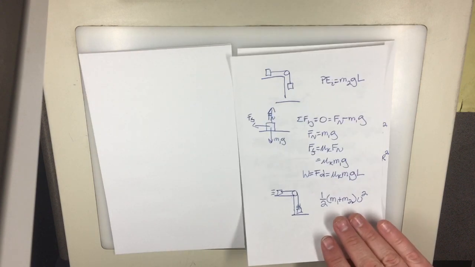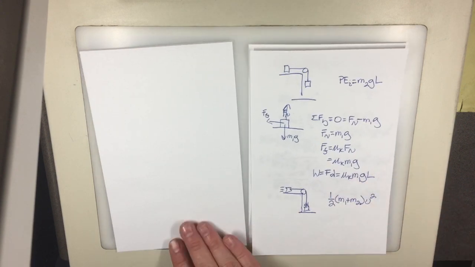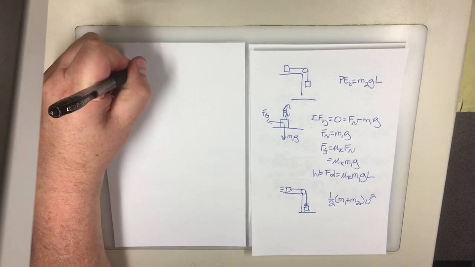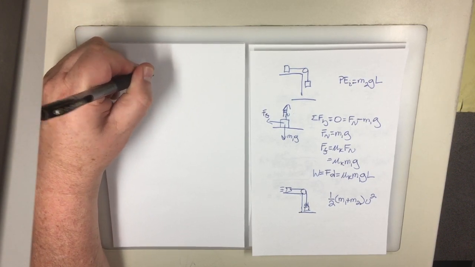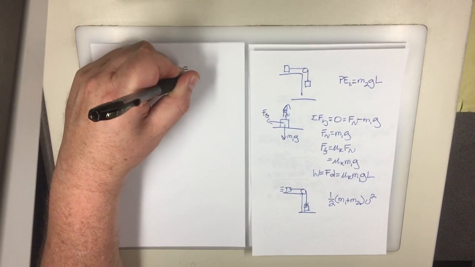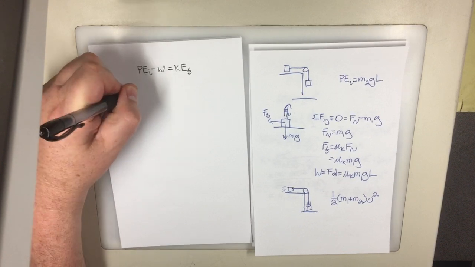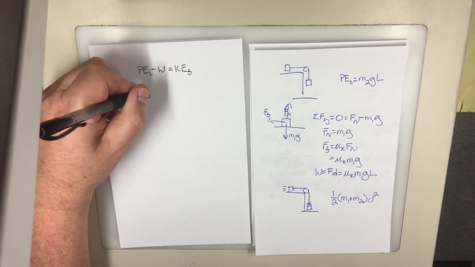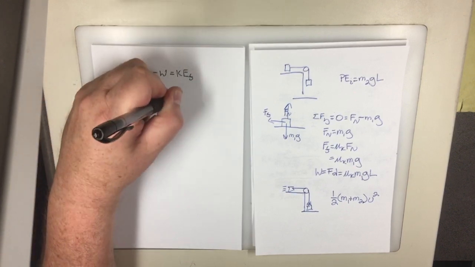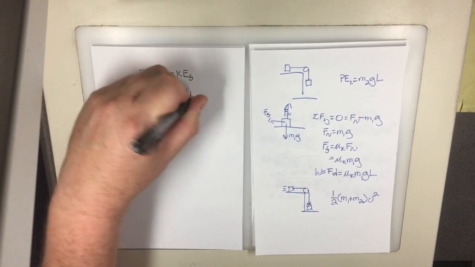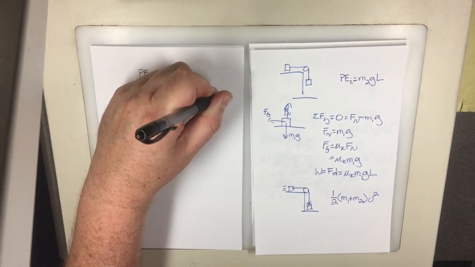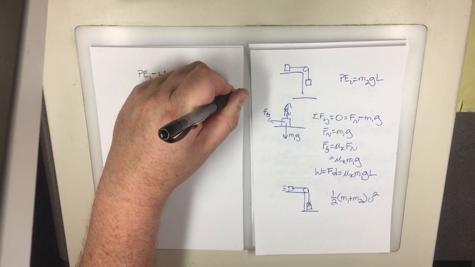So now that we have our basic states and the energy released during, let's put it all together. The potential energy initial minus the work is equal to the final kinetic energy. This gives us M2 g L minus mu sub k M1 g L equals 1/2 M1 plus M2 V squared.